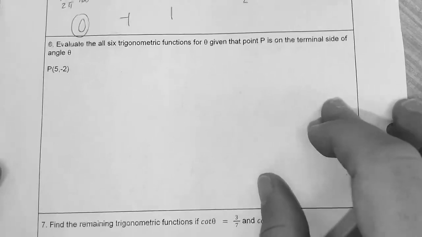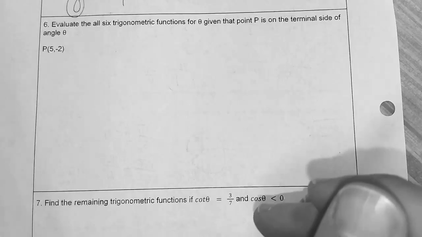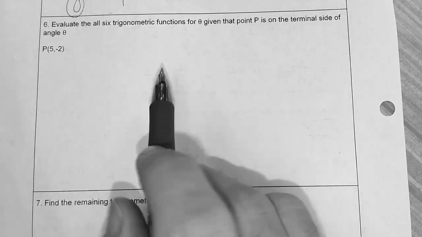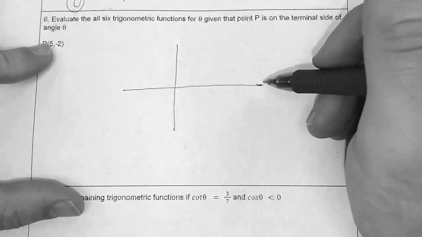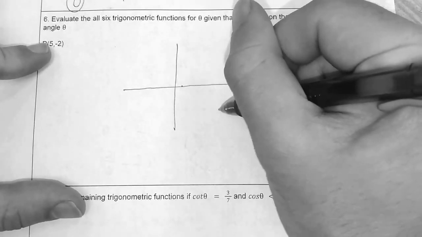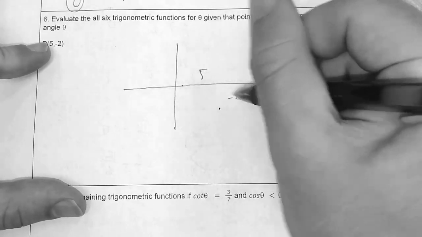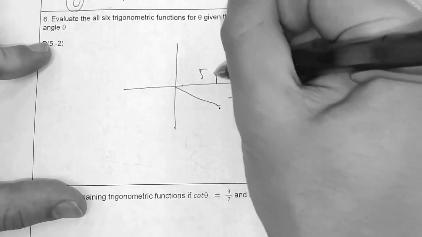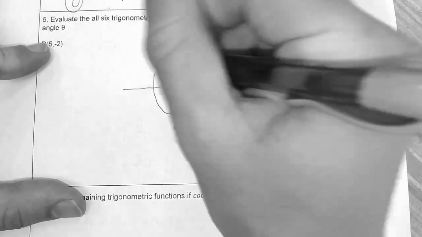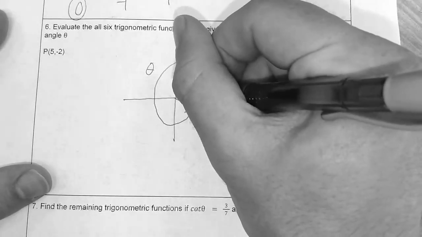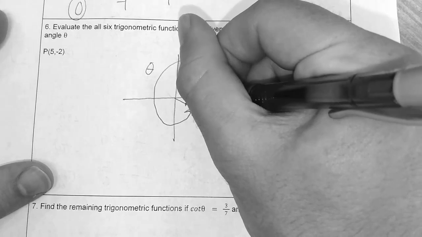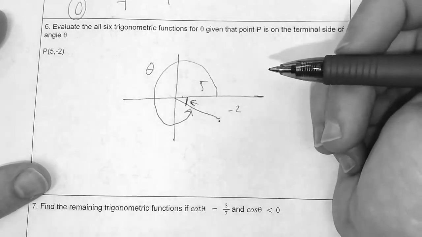Okay, last two, we got 6 and 7. Evaluate all 6 trigonometric functions for theta given that point P is on the terminal side of the angle theta. So we draw out this point. 5, negative 2 is right here. And this is theta right here. This is our angle. To evaluate this, we're going to look at the reference angle right here.